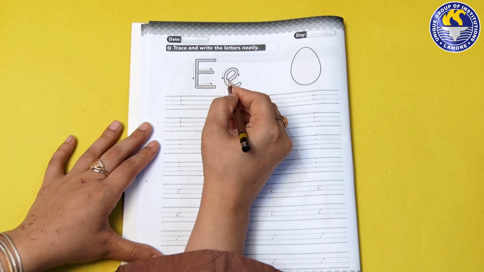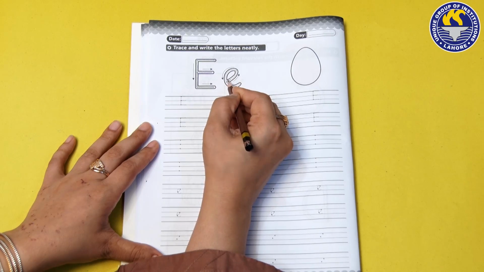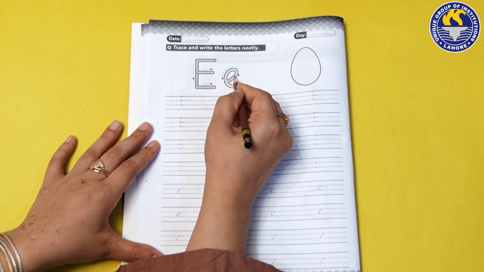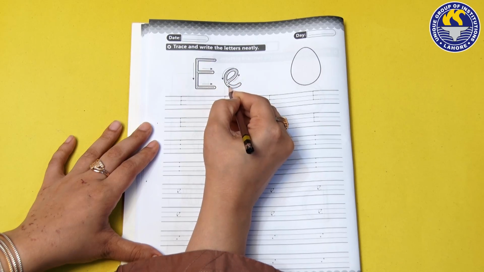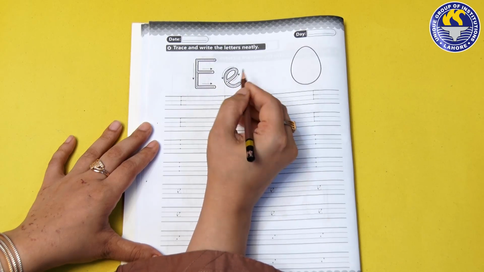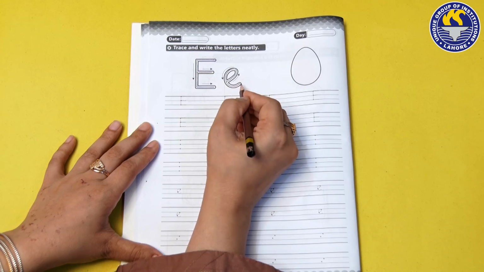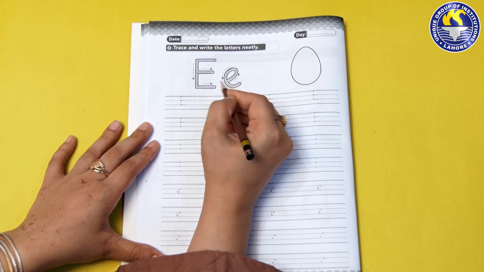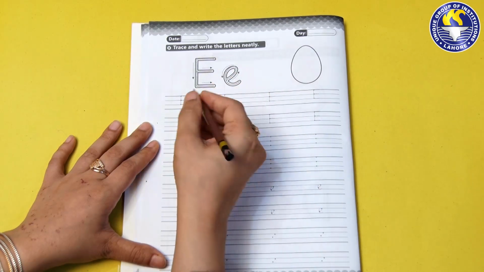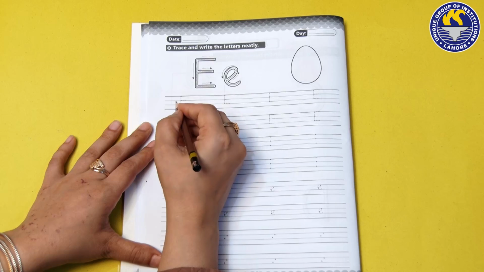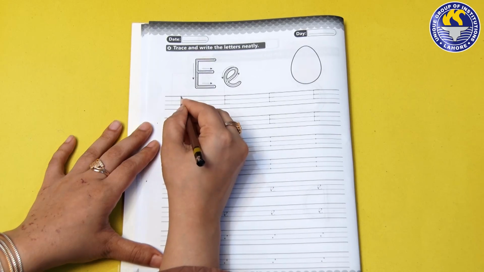Now we will trace small e. Start from this dot, make a slant, take a round and trace a semicircle like this. This is how you will trace small e. E a egg. Now we are going to trace capital letter E.